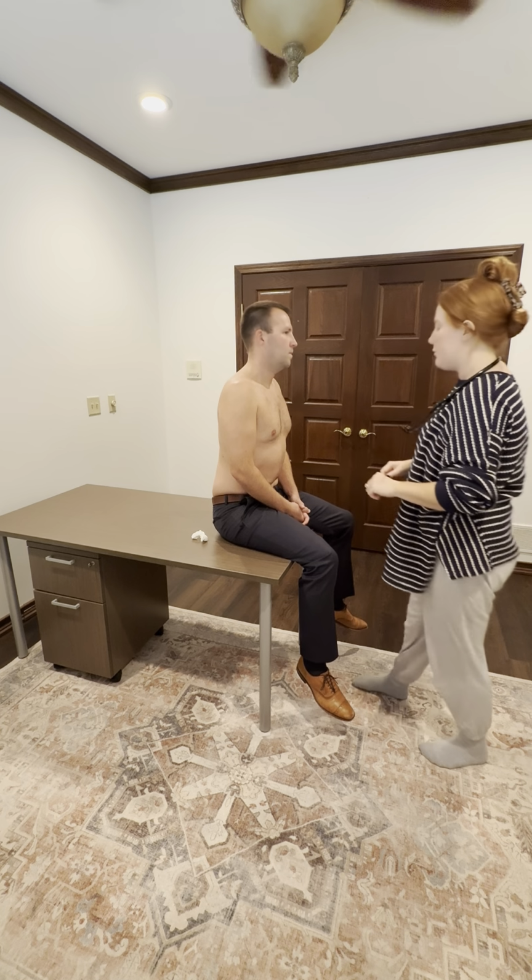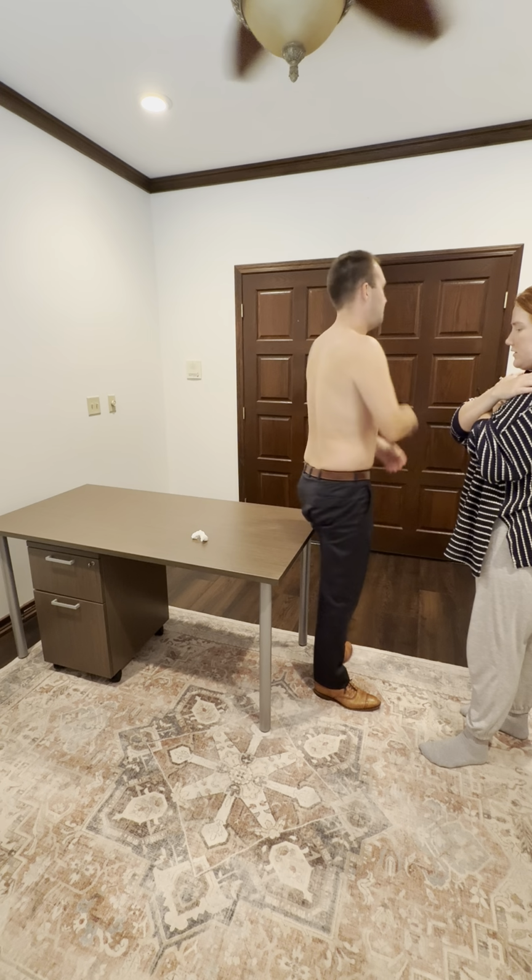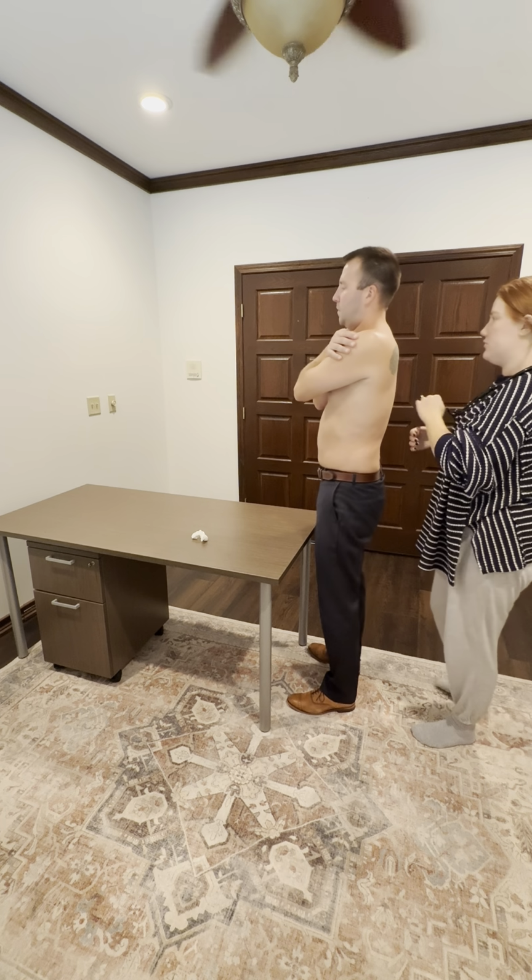And then I'm going to have you stand up and turn around. I'll have you cross your arms and just rest your hands on your shoulders.